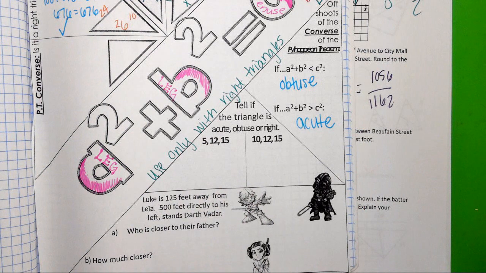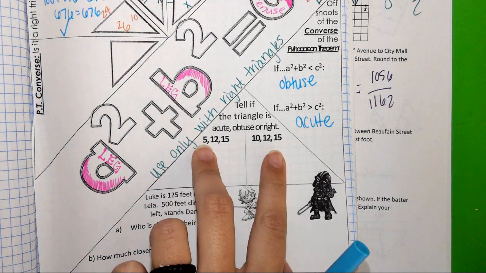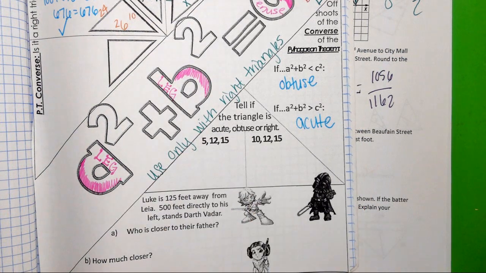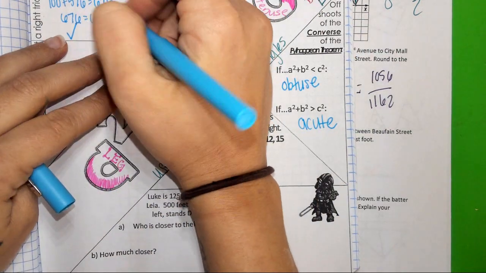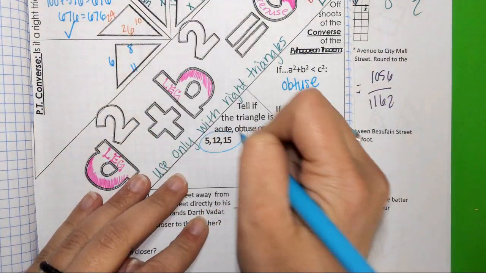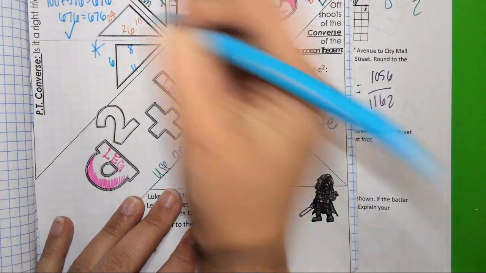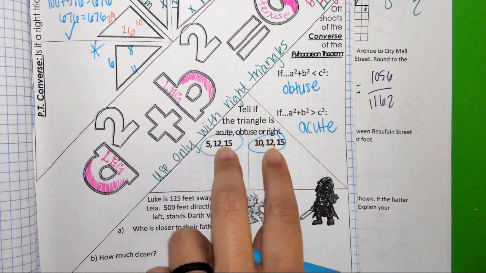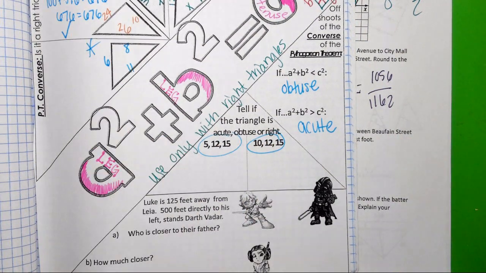For homework tonight, I want you to work out these two. And one more: 8, 6, 11. I want you to do this one, and this one. So 3 problems for homework. These 2 and here. Check it now.